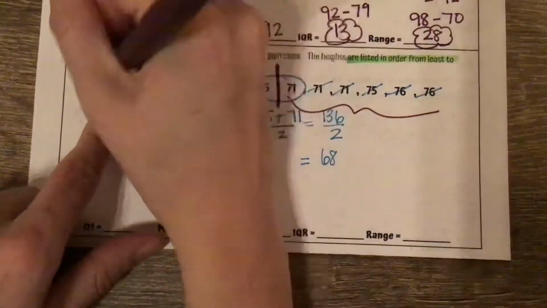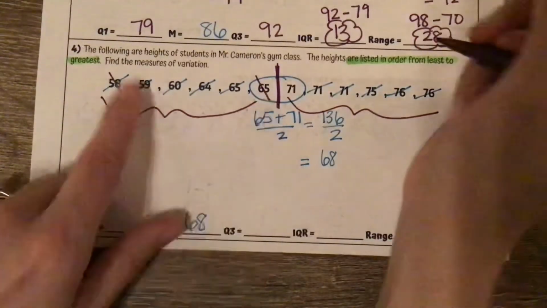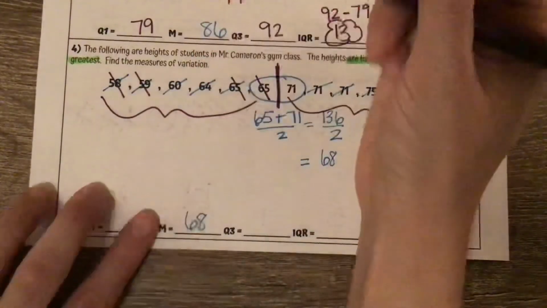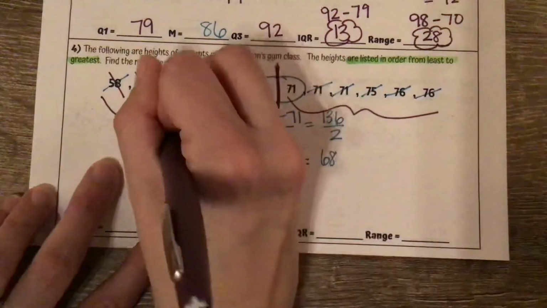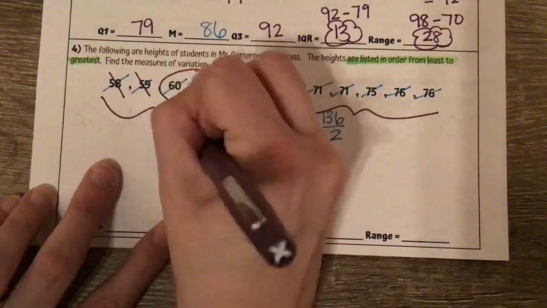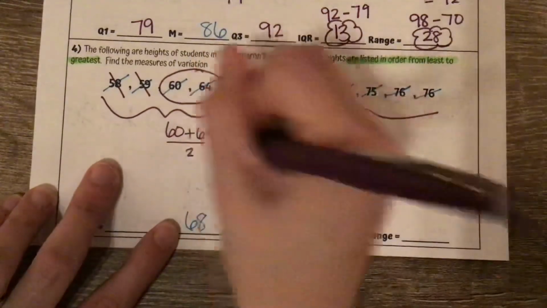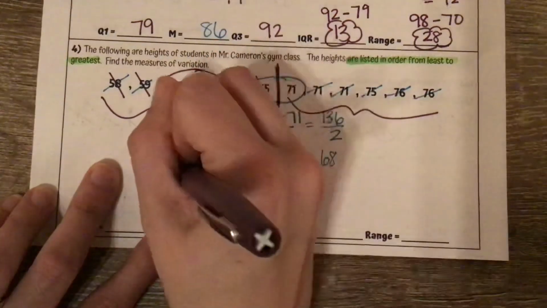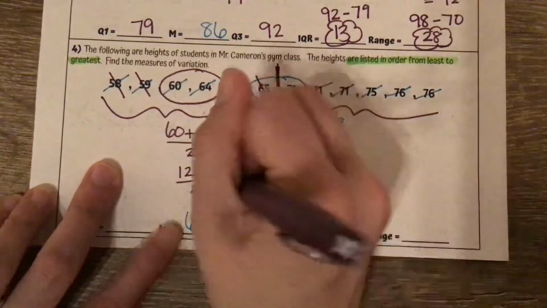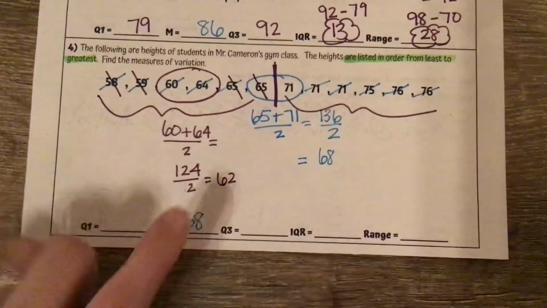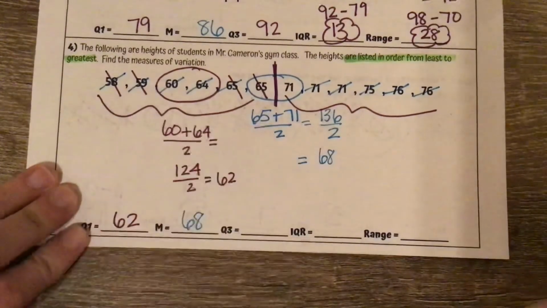So finding our Q1, we're crossing off 58, which is our lowest. 65 is our highest. Lowest, highest. We are left with two numbers in the middle. So we're going to find the average of those two. 60 plus 64 divided by 2. 60 plus 64 is 124. Divided by 2 is 62, which makes sense. That's right in between 60 and 64.